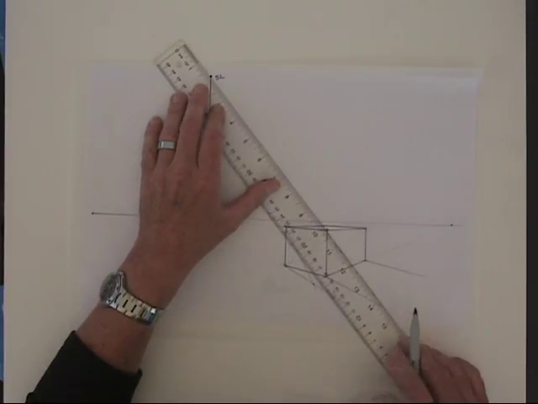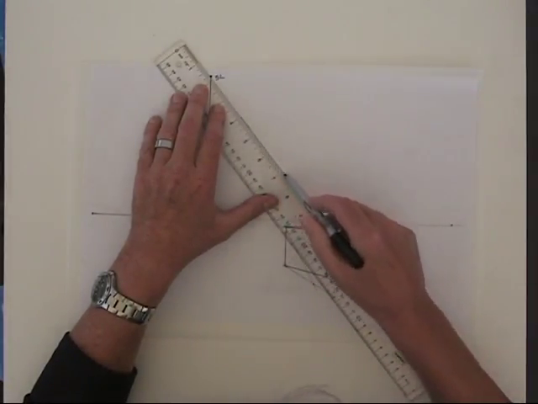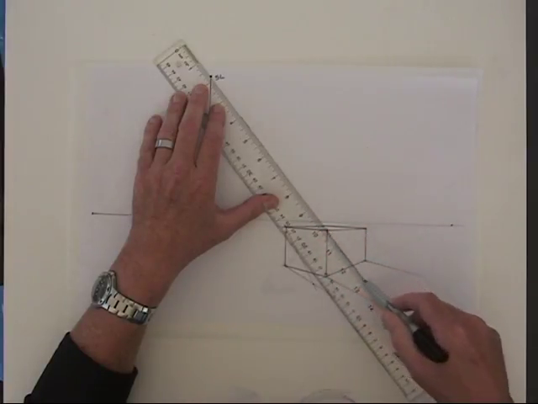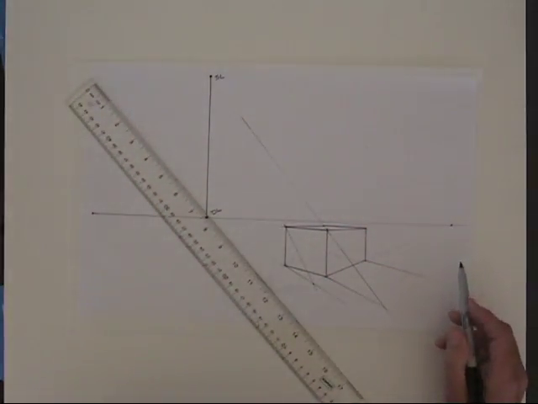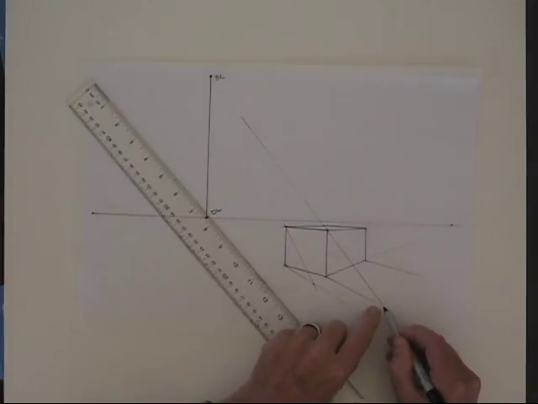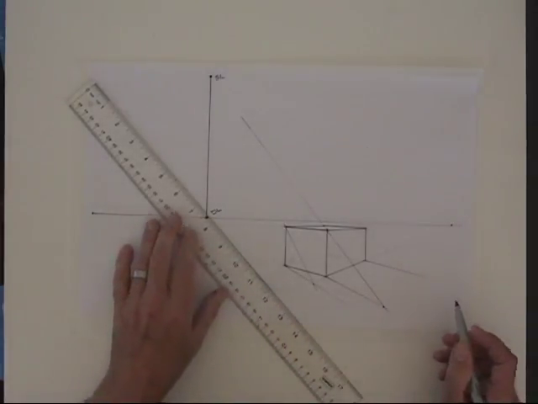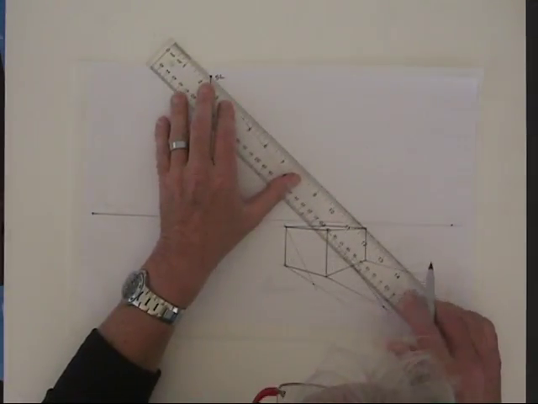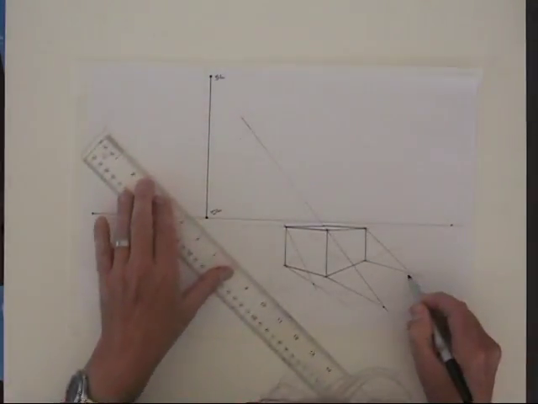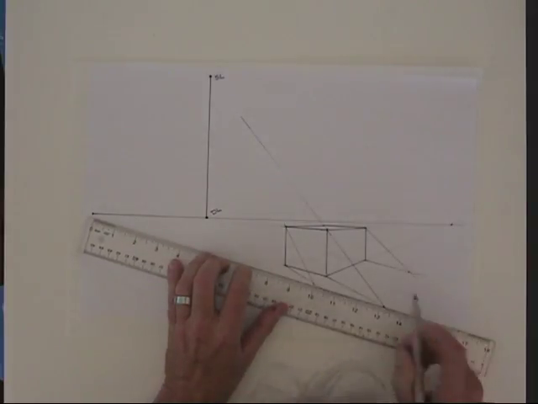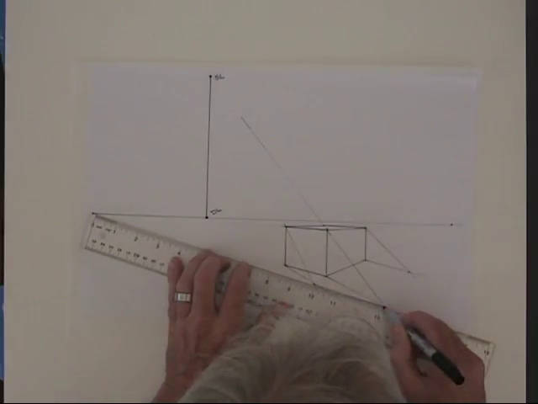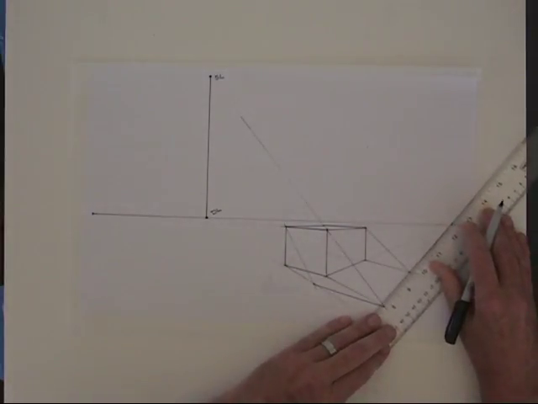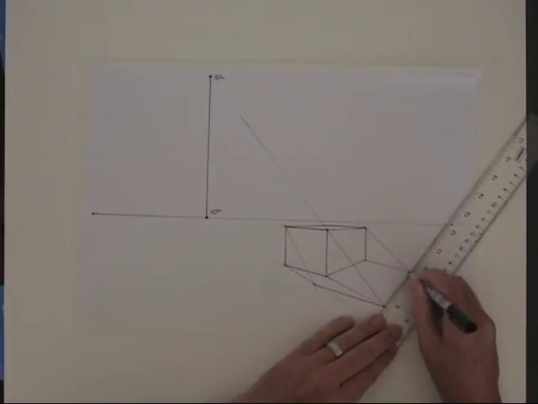Source of light projected again from the source of light through the top left corner of the front of the object, and I can see where the intersection takes place right here. And then the DL through the bottom, the SL through the top, and they intersect at this point. I can connect those intersections, and I have plotted a shadow.